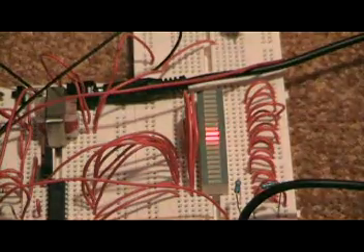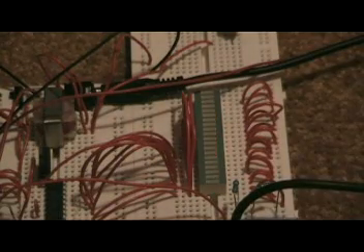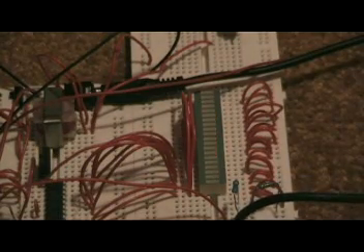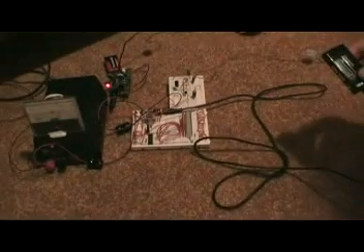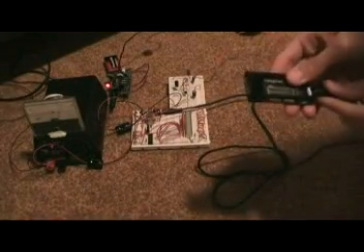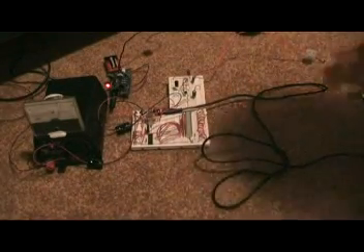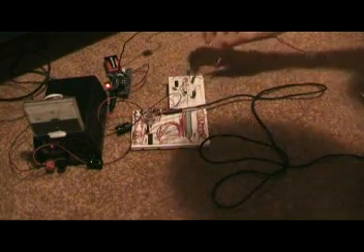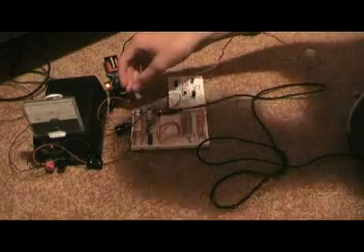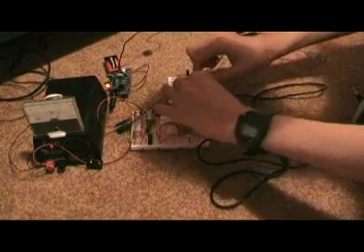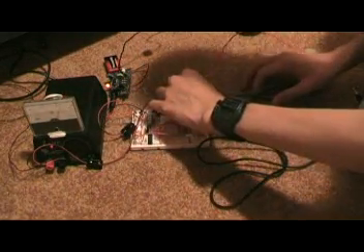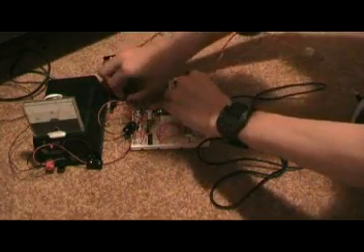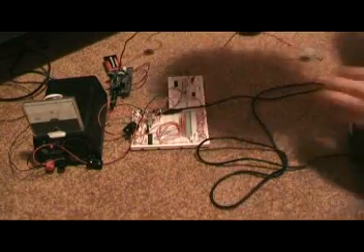Now I'll quickly show you what will happen if I disconnect this. I'll zoom this out for you. There you go. I disconnect that now, and I will supply power to the microphone. There we go.